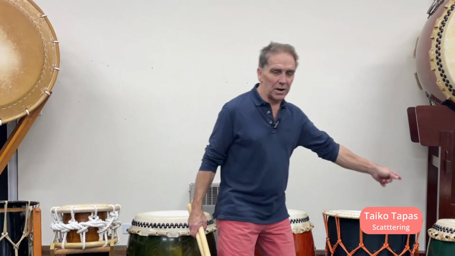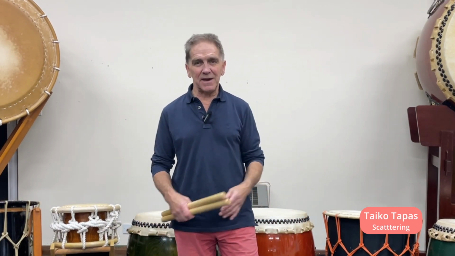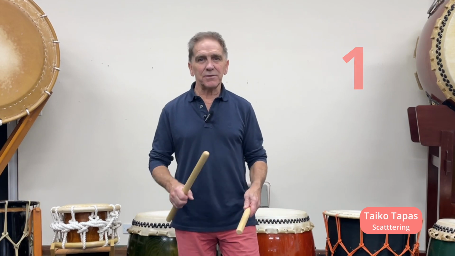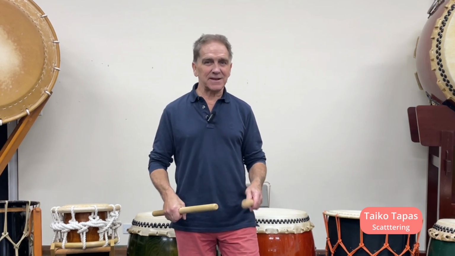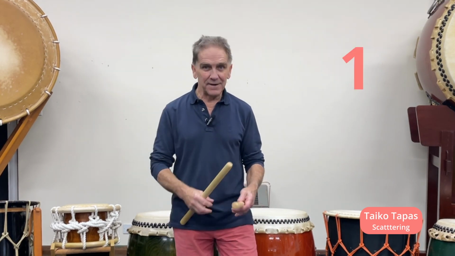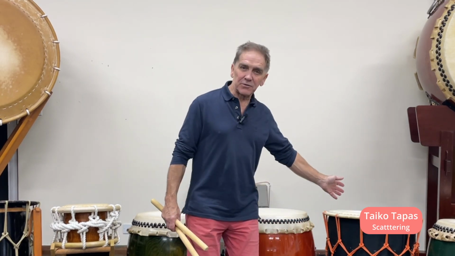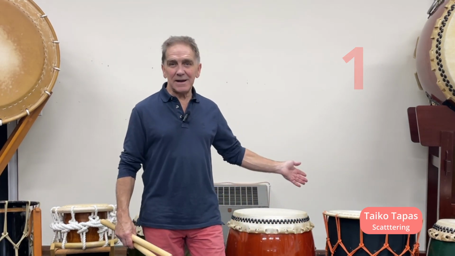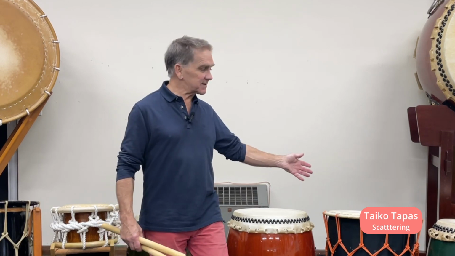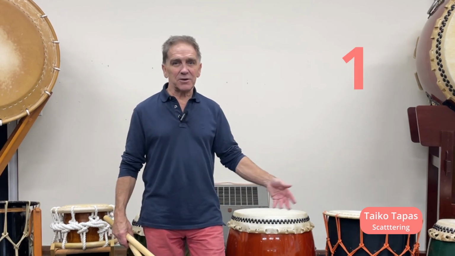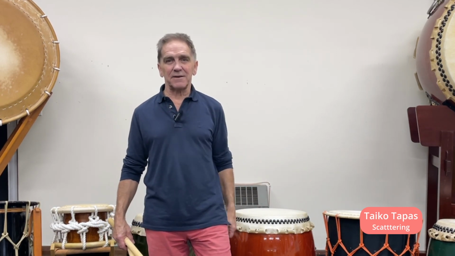And group number 1 will go first and they will play beat 1 of the pattern of 8. They keep playing 1. The second group will then choose a beat to play on. Now because they're second, it doesn't have to be beat 2. It could be any of 2, 3, 4, 5, 6, 7 or 8.